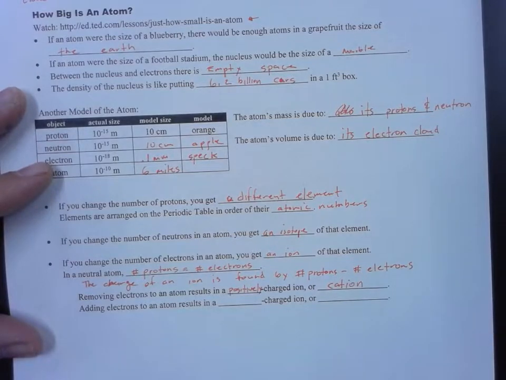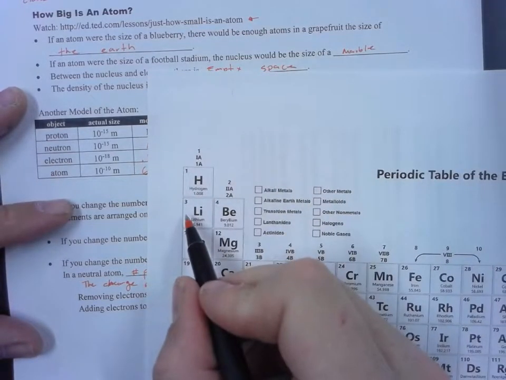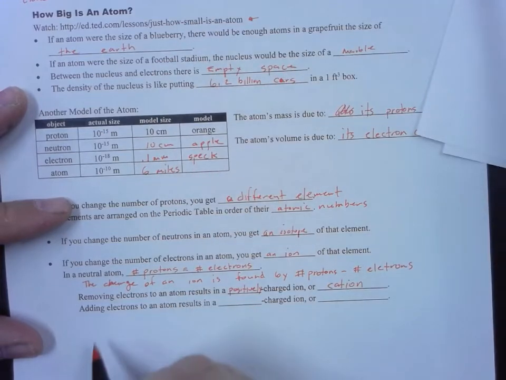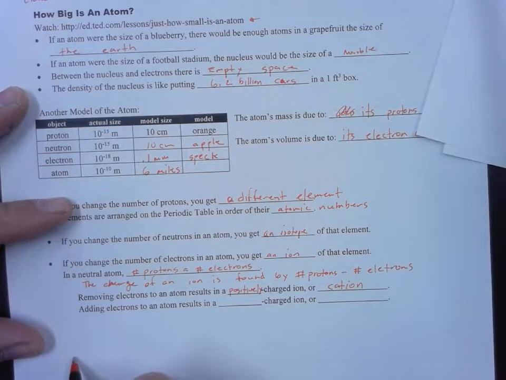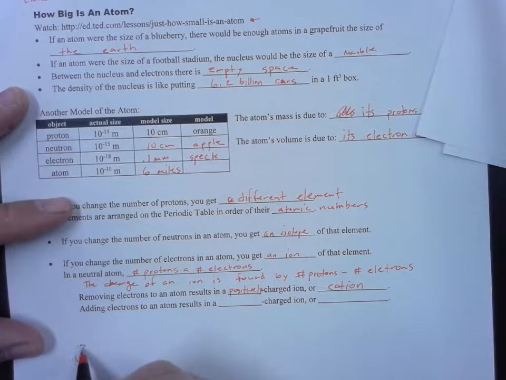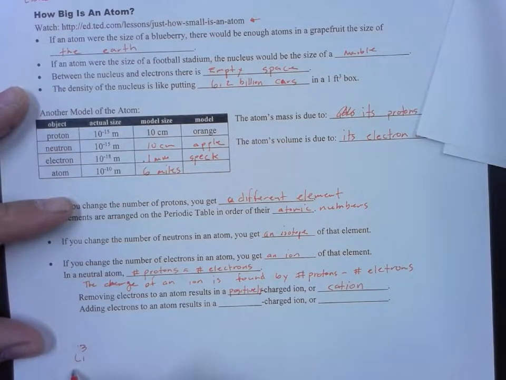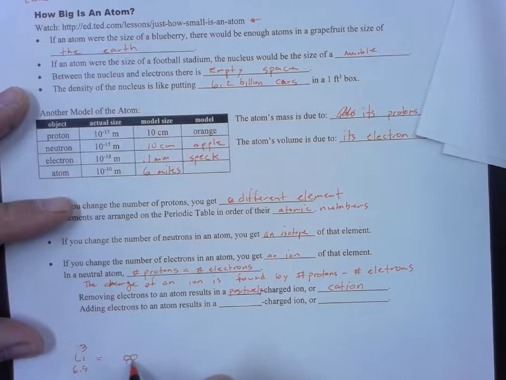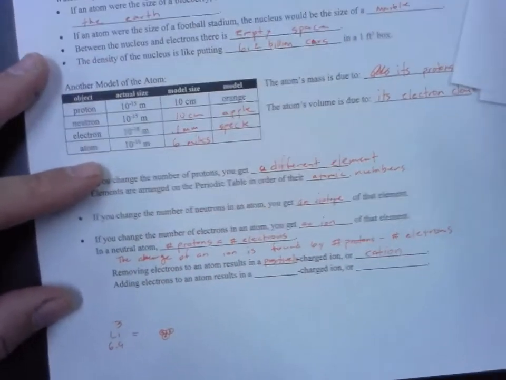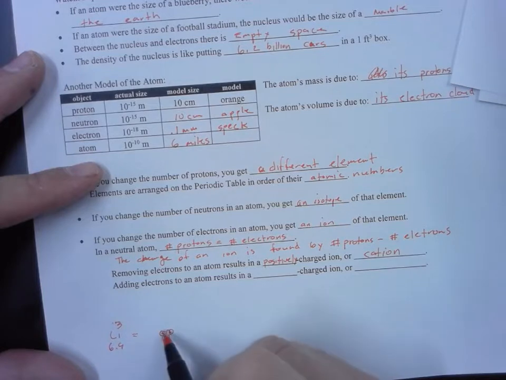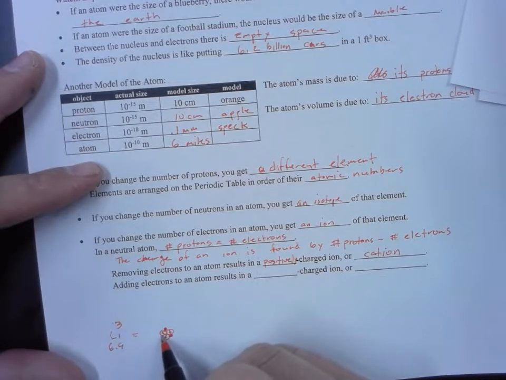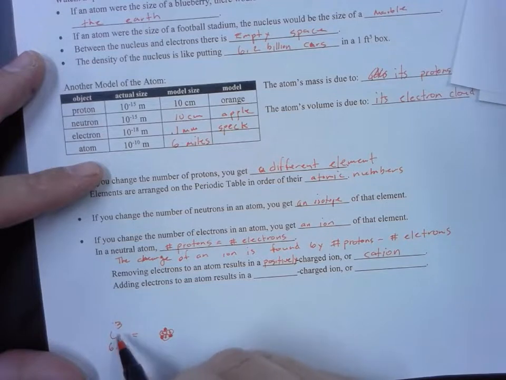Let's take lithium, number 3 on the periodic table. It's got an atomic mass of 6.9. If I wanted to draw a model of lithium, it's going to look like this. 1, 2, 3 protons, those are little plus signs. And 6.9, I'm going to round up to 7. These are going to be neutrons. So 7 minus 3 means there are going to be 4 neutrons.